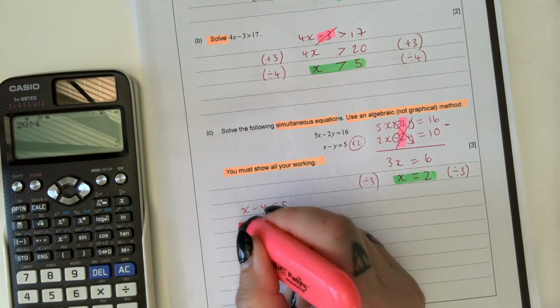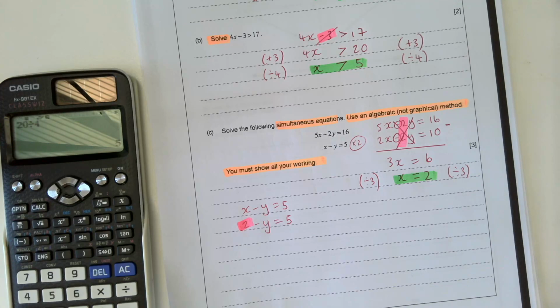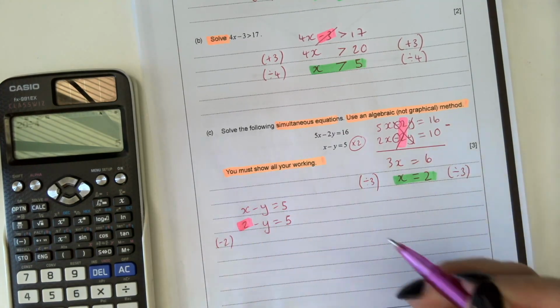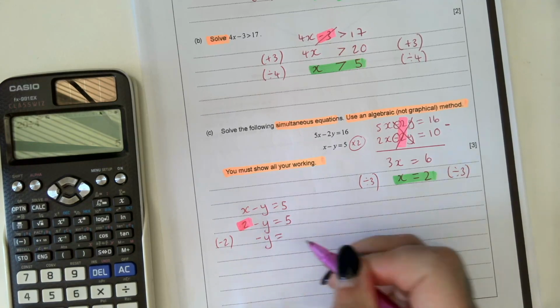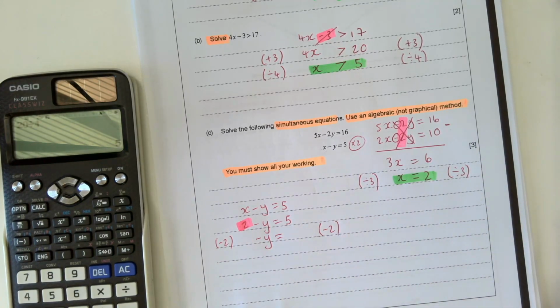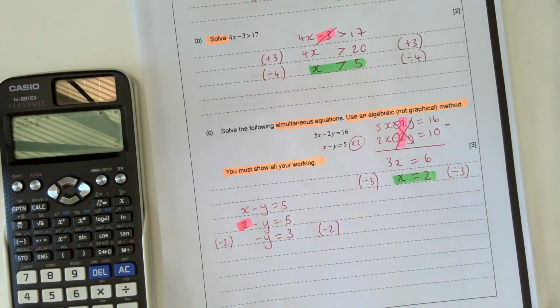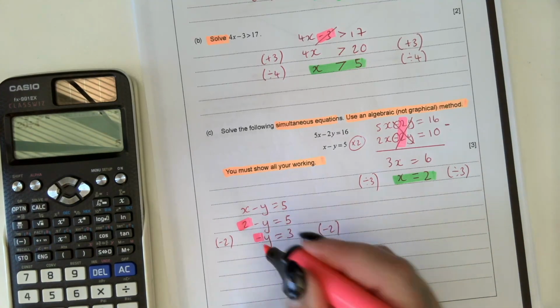So I'm going to eliminate this positive 2. I know it's a positive 2 because there's no negative sign in front of it. So the way I'm going to eliminate a positive 2 is to subtract 2, which leaves me with minus y on the left-hand side. But when I do the same to the right-hand side to balance the equation, 5 subtract 2 is 3. Now the important thing to notice here, guys, is we've got a negative y.